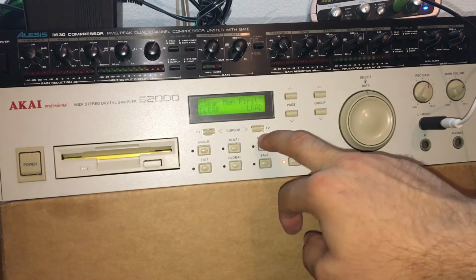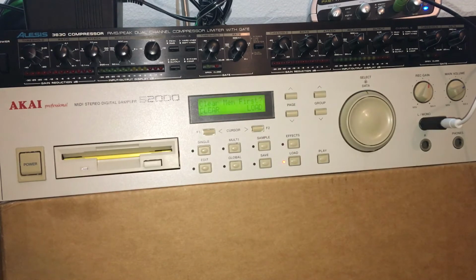Since I just turned on the Akai, when you power it up, it actually loads some basic sounds.